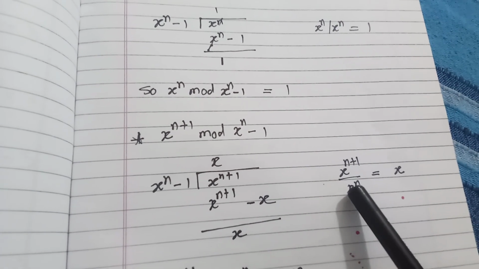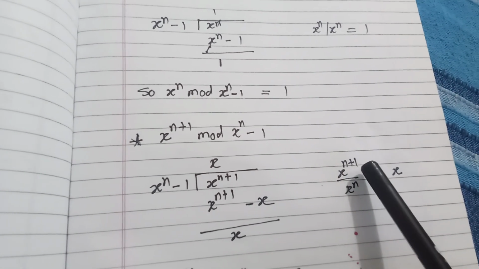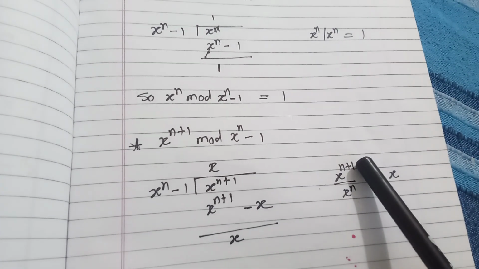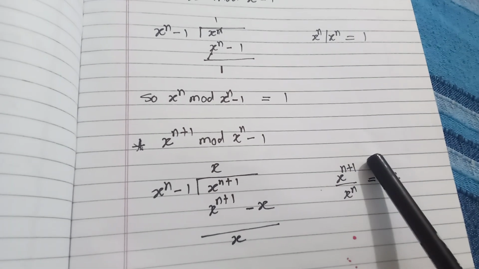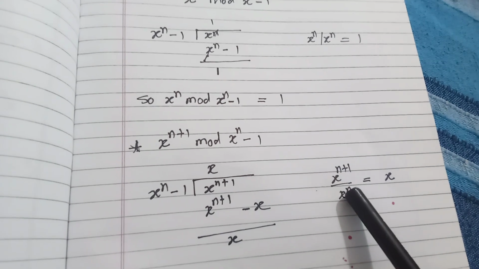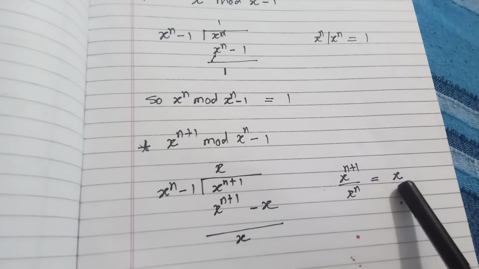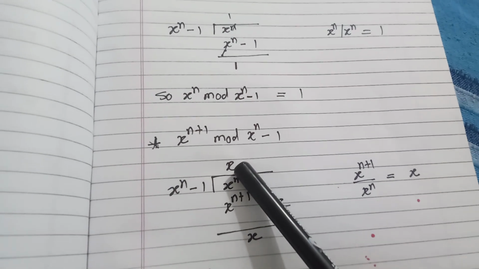This division will be x^(n+1-n), because when there is a division, the power will be subtracted. So n plus 1 minus n, the division is x. So we write it here, x.